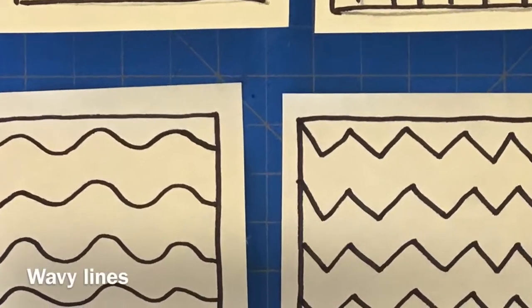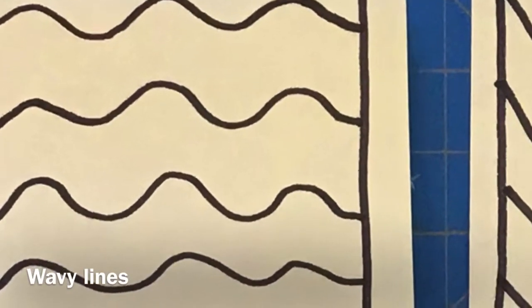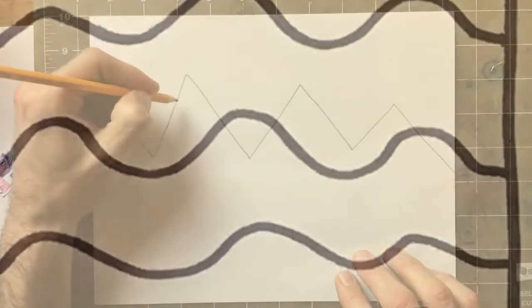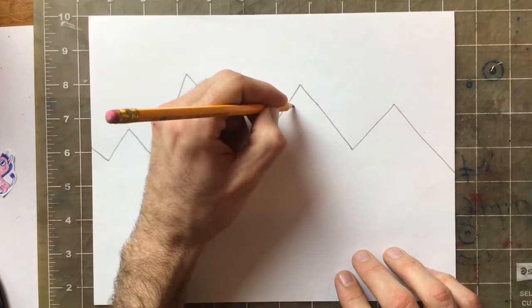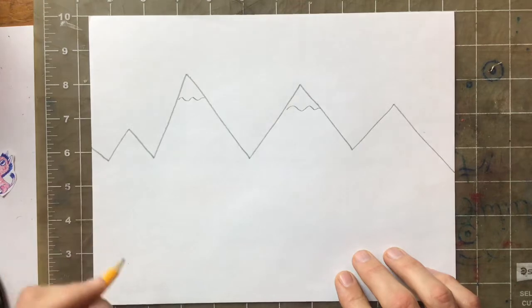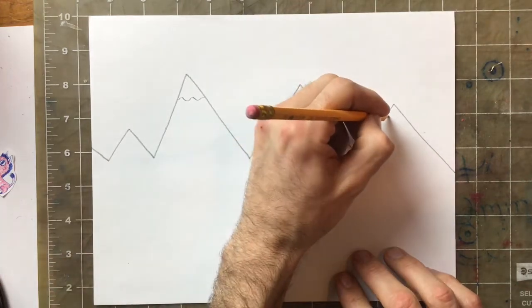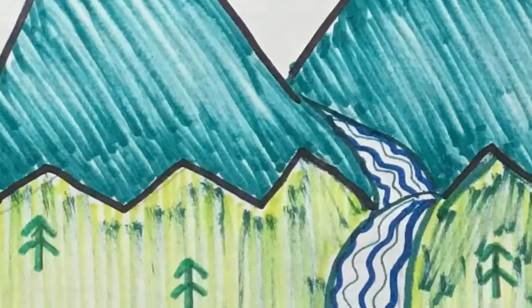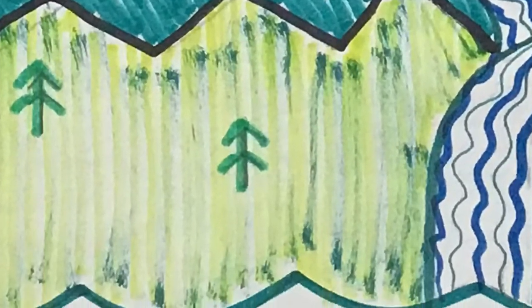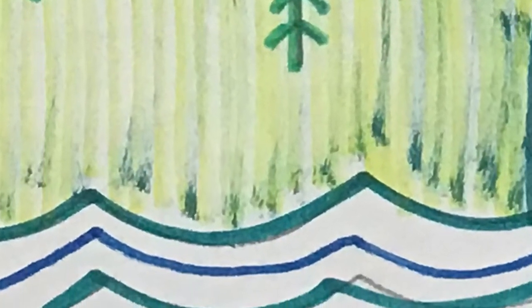There we go. Next I'm going to use wavy lines around the tops of my mountains. That's going to show where the snow line is. Just my tallest mountains have snow. There we go. Pretty simple. Next, we're going to go ahead and look at the water at the bottom of my picture.